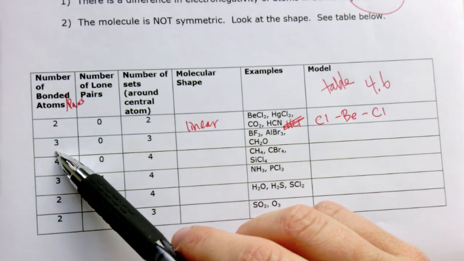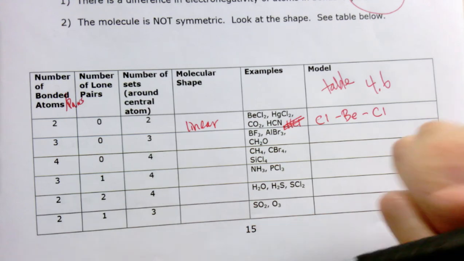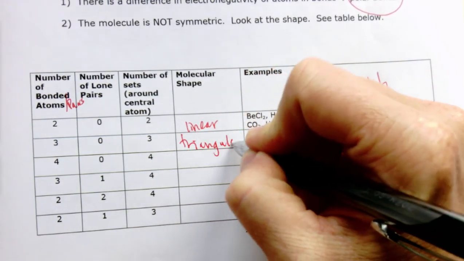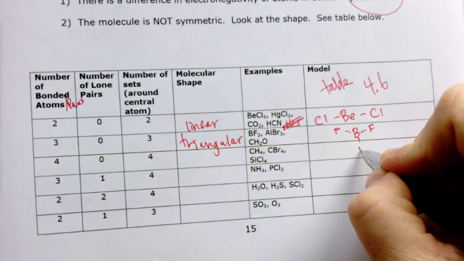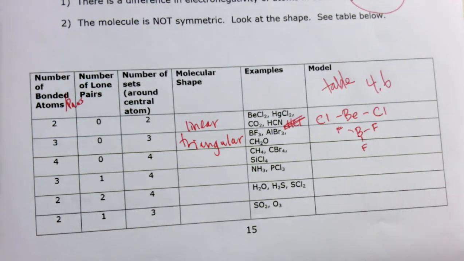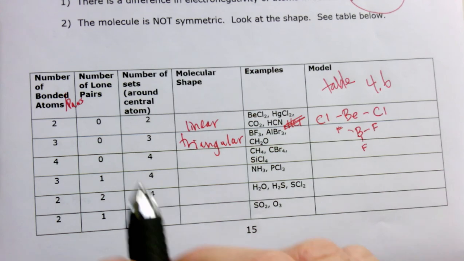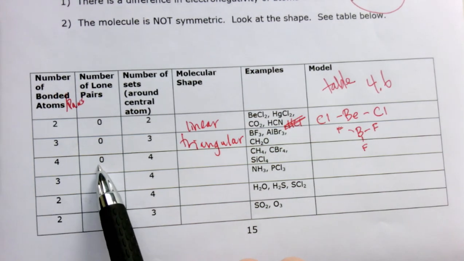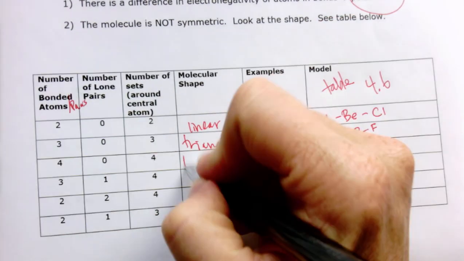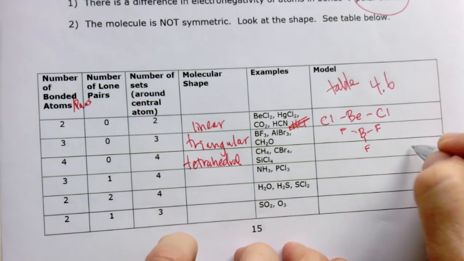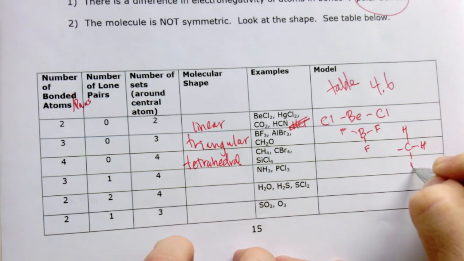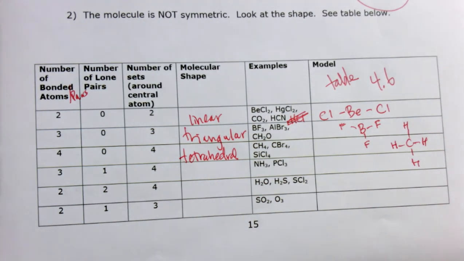If you have 3 bonded pairs, 0 lone pairs, then you have a triangular shape, BF3. Your table does a much better job of showing you the shapes. If you have 4 bonded pairs, 0 lone pairs, this is like what we saw with CH4. It's tetrahedral. So it looks kind of like this. It is hard to show how the models look in 2 dimensions. It's really nice to be able to use a model kit and show the 3 dimensions.